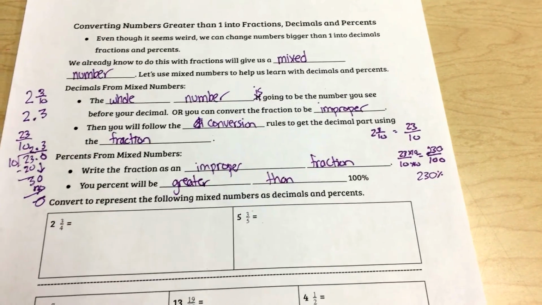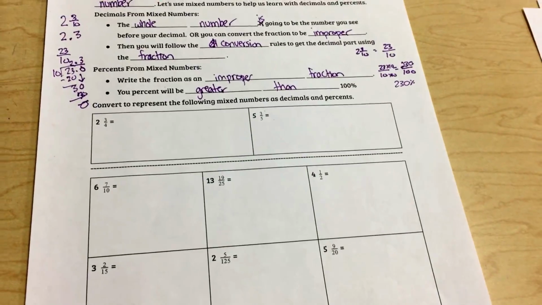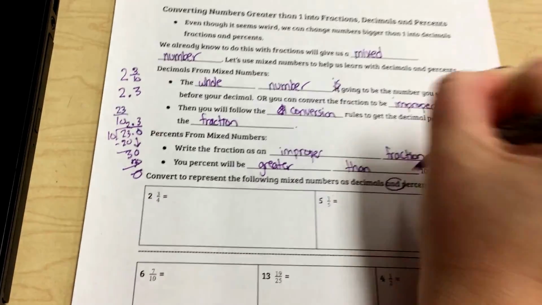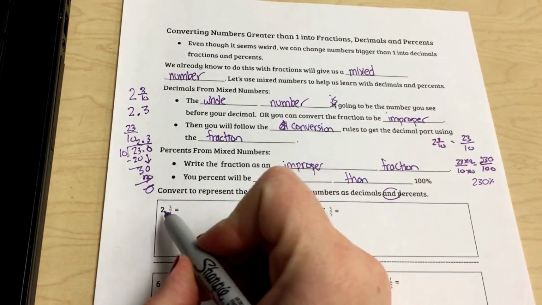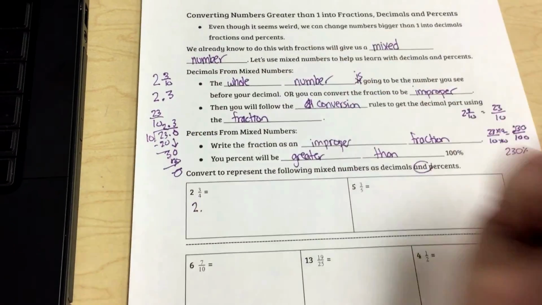Okay, we're going to go ahead and write the rest of these. We're just doing one; you're doing all of them. As a mixed number, I'm sorry, the mixed numbers as a decimal and a percent. All right, so 2 3/4. That's an easy one for me. So I'm just going to write that 2 right there.